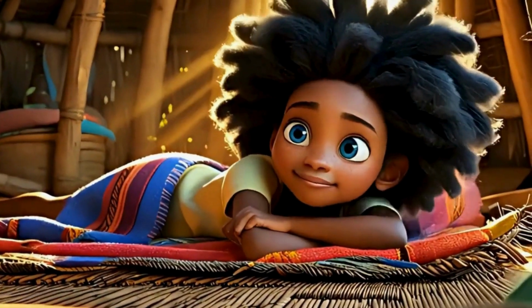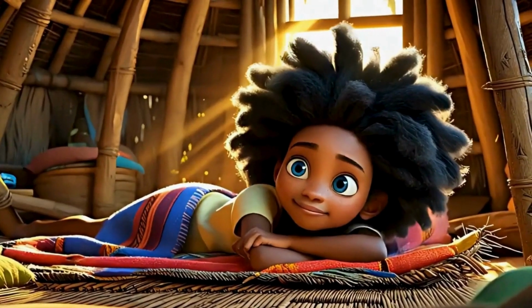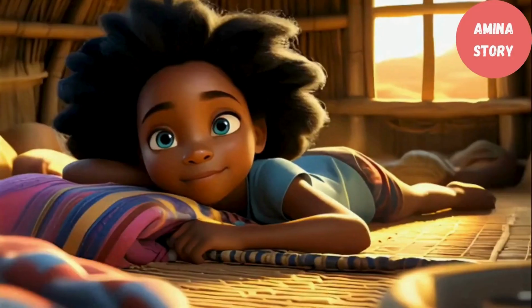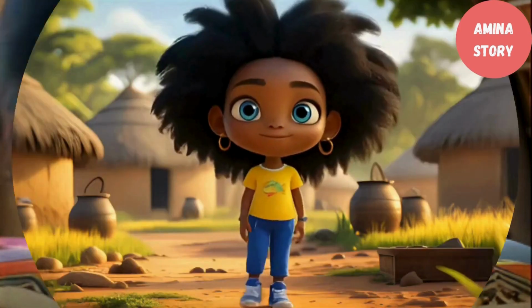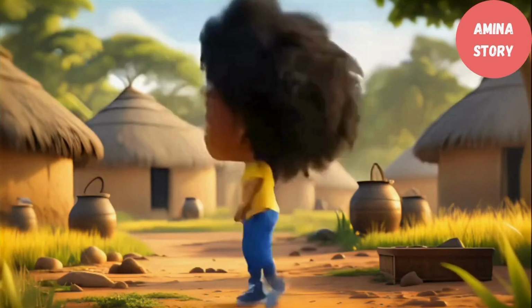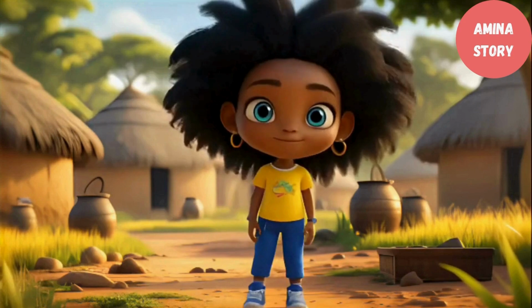As the golden sun rises over the village, Amina opens her eyes. A brand new day begins. Amina quickly gets dressed. Today is a big day. There is water to fetch, firewood to gather, and so much more to do.